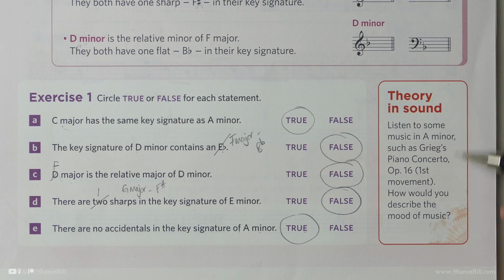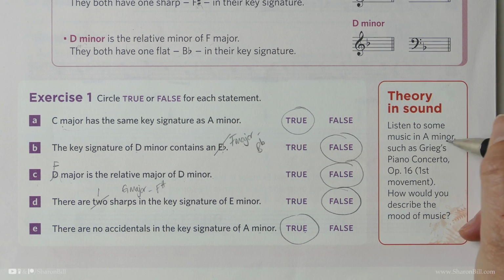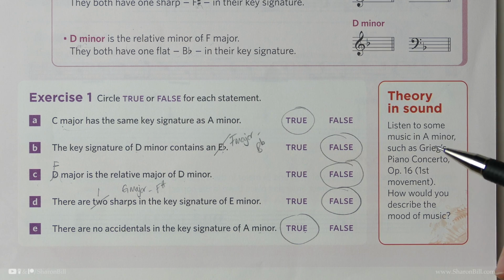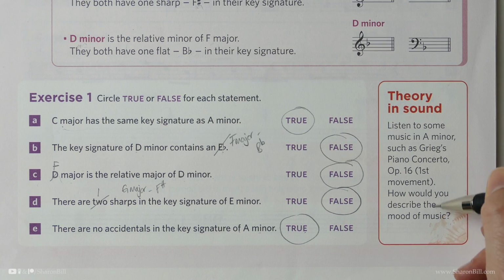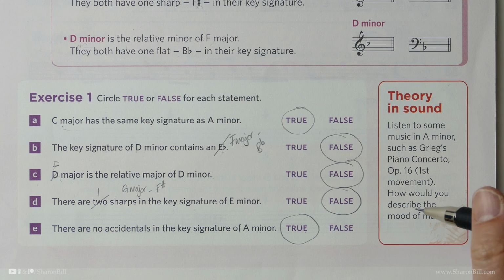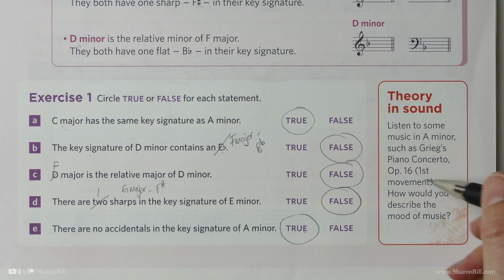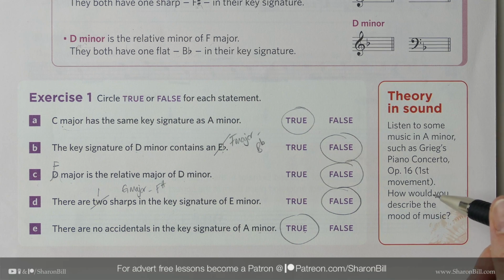We have here a little information box advising us to listen to some music. Grieg's Piano Concerto in A minor is one of the most famous. It's the most beautiful piece of music, but there are many, many pieces of music in minor keys, and it's asking us to describe the mood of the music, and I suspect you will find that you would describe it as kind of melancholy. It's kind of a sadder sound than the major key, and it's interesting because a lot of Renaissance Baroque music may well start in a minor key, and then at the very last note it suddenly switches in the last chord to the major key, and it's as if the sunshine just breaks out at the very end.